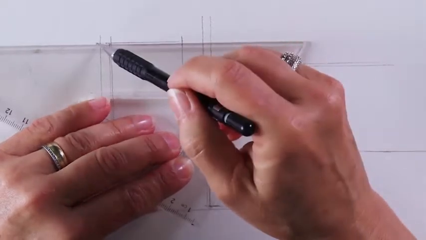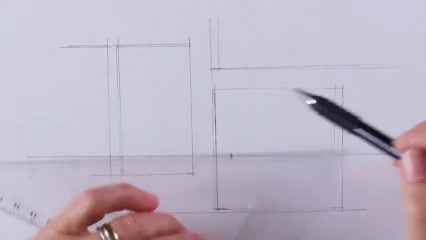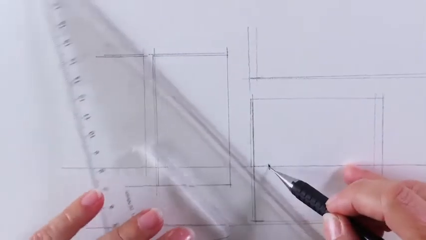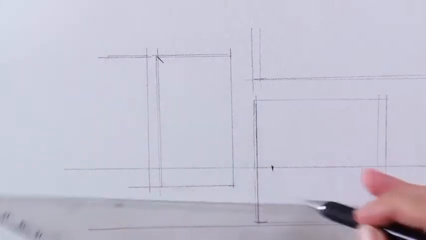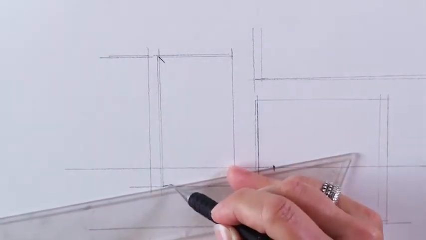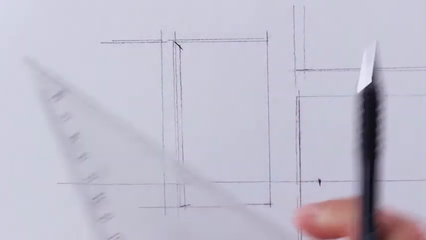I'm going to add the top to this window here. And let's start by adding a little depth. And we're going to use the vanishing point for that. So there's a little bit of a recess to the window here and here. Most windows aren't right on the front face of the building. They're actually recessed a little bit into the wall. So it's important to show that depth in your sketch because it adds a really good sense of reality, adds a little more interest to your sketch.